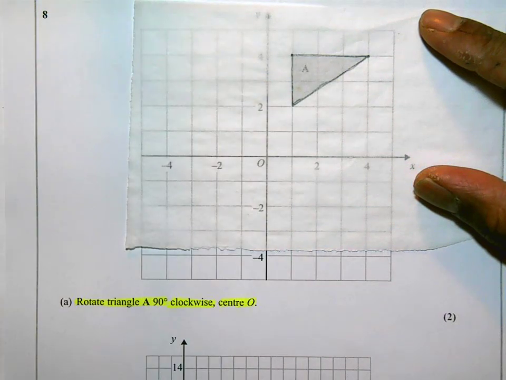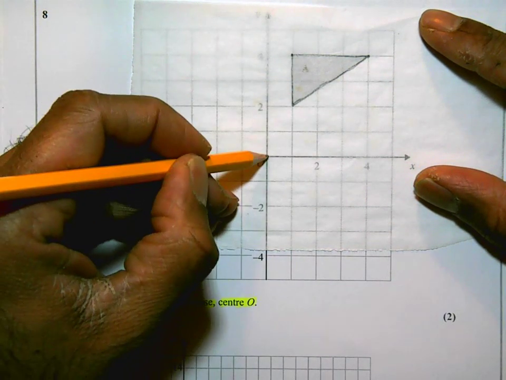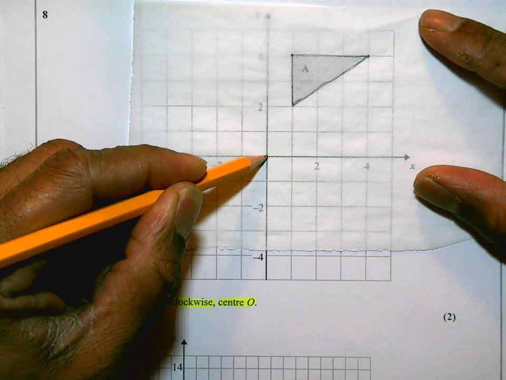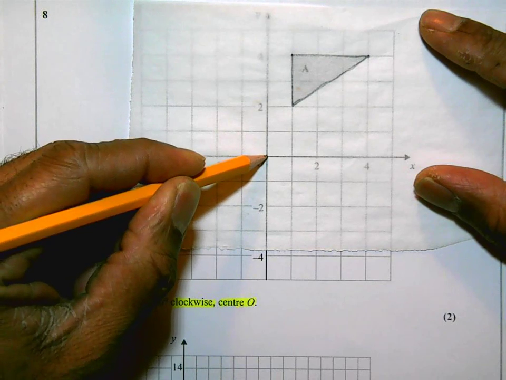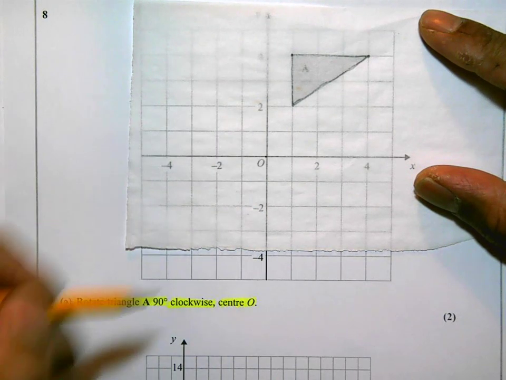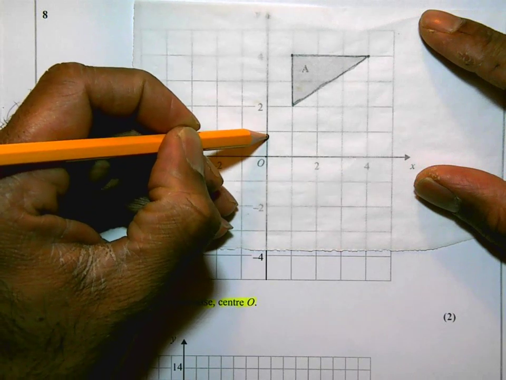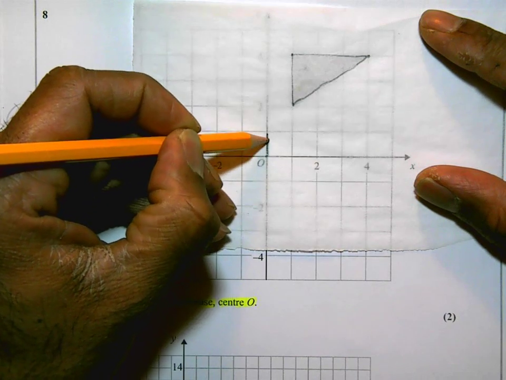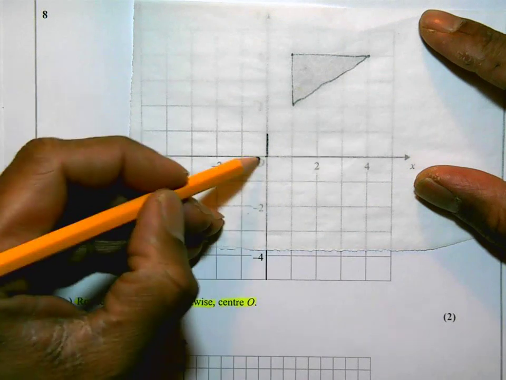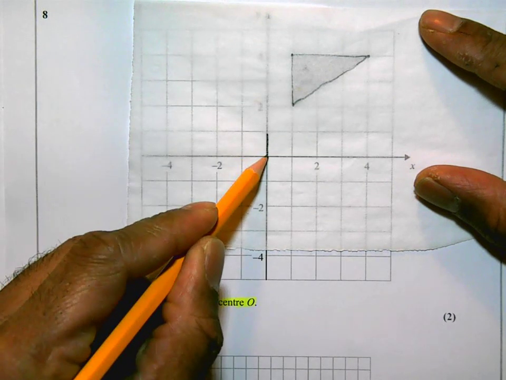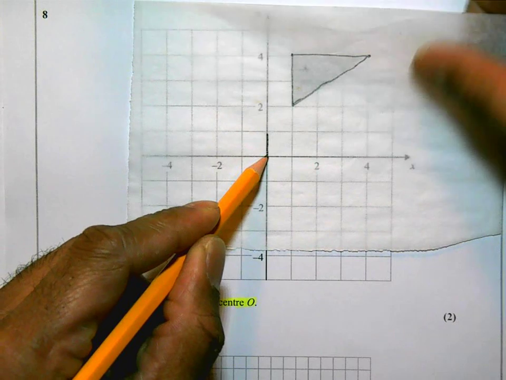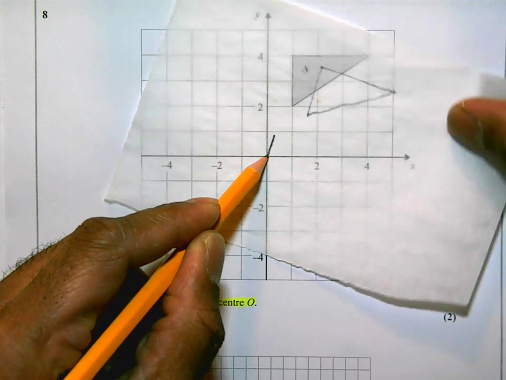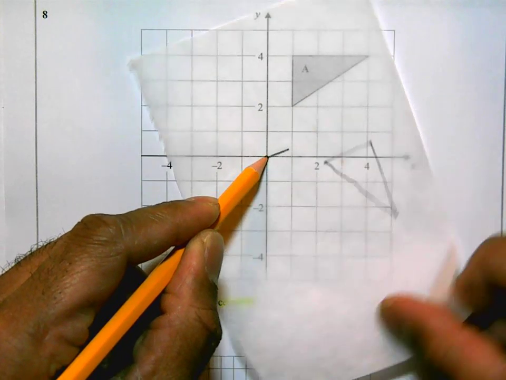So there's the triangle. The center of rotation is the origin, O, and they want me to turn this clockwise, angle 90 degrees. So I'm going to draw this line here at the origin. That line is going to tell me when I've moved through 90 degrees. So here we go.